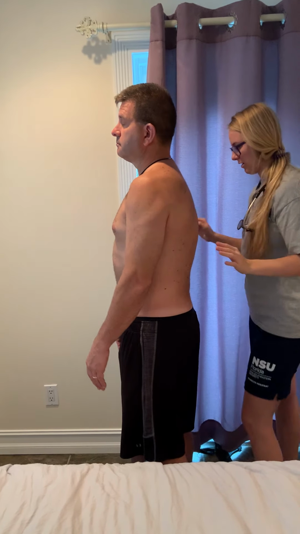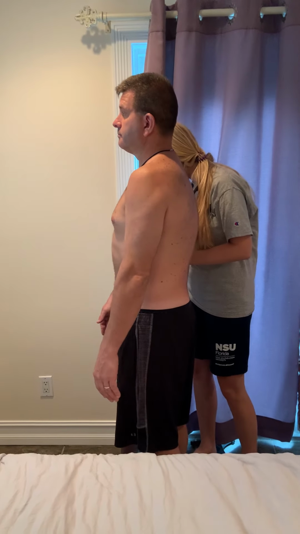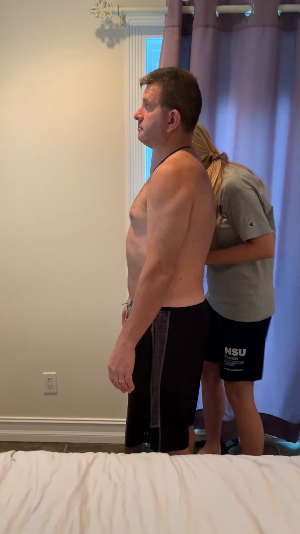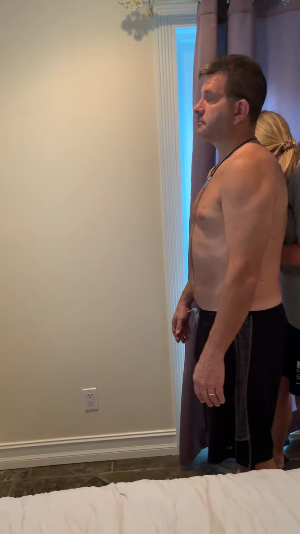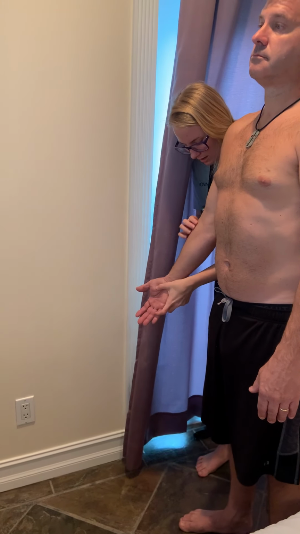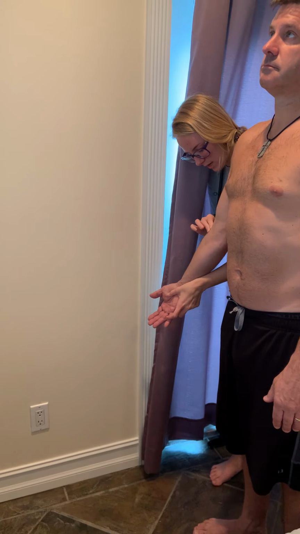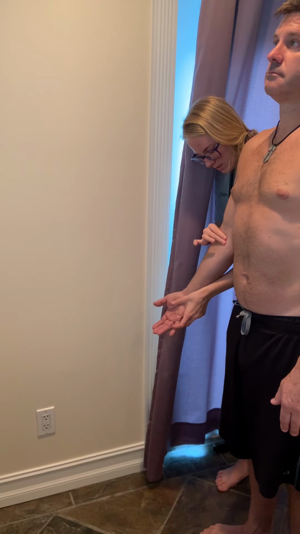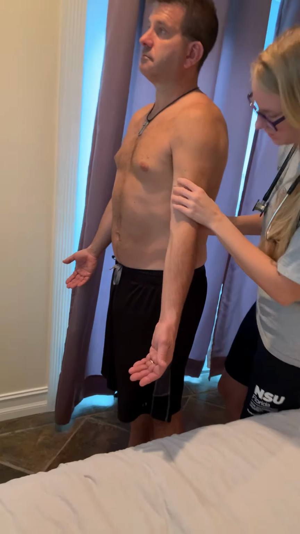Okay. Very good. I will now palpate the acromion process, the lateral and medial epicondyles of the humerus, the distal head of the radius, proximal head of the radius, excuse me, and the antecubital fossa. Okay, and I'll do the same on this side.